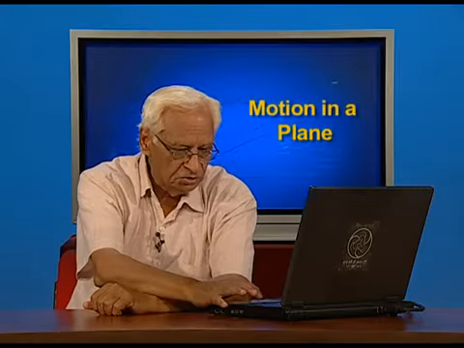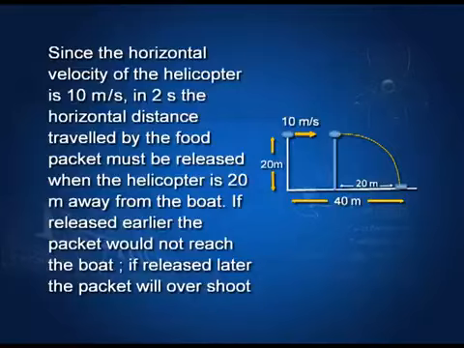Let me remind you, show you once again the problem. Here is a helicopter. The helicopter must release the packet here, so that it travels along a parabola and then falls on the boat. It does not miss the boat, does not fall before the boat or after the boat. So, it will take 2 seconds, and in 2 seconds the packet needs to travel a distance of 20 meters.